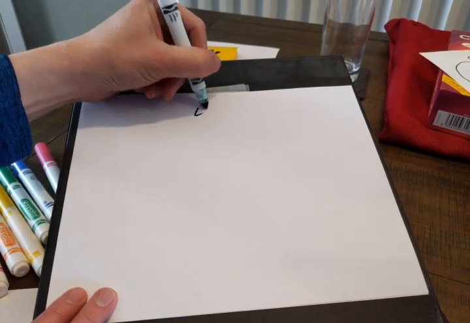Hello, everyone. So, for this art activity this week, we're going to do something called looping lines. And this activity is an exploration of how line and color and pattern and space all work together to create a composition.